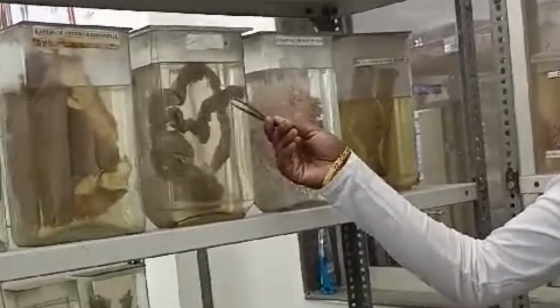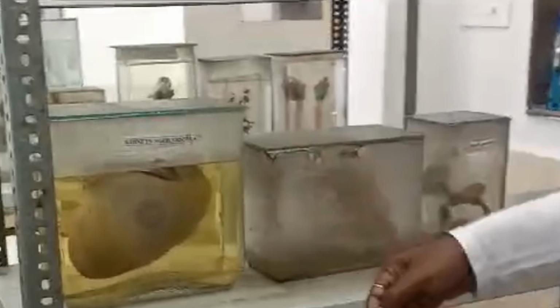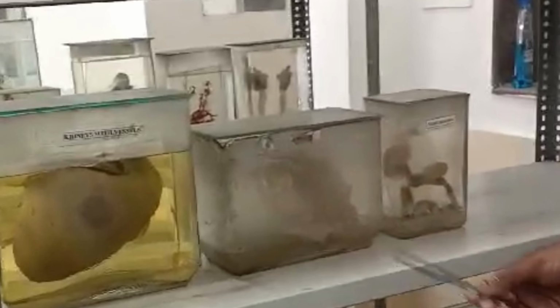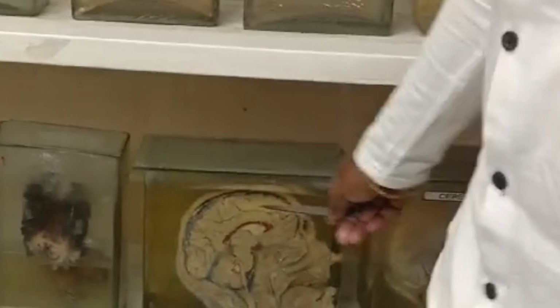This is the intestine where you can see the complete intestine, and this is also liver. There you can see almost all the different parts of the liver. This is a cut section, the sagittal section of the brain. This is the covering of the brain, the meninges.